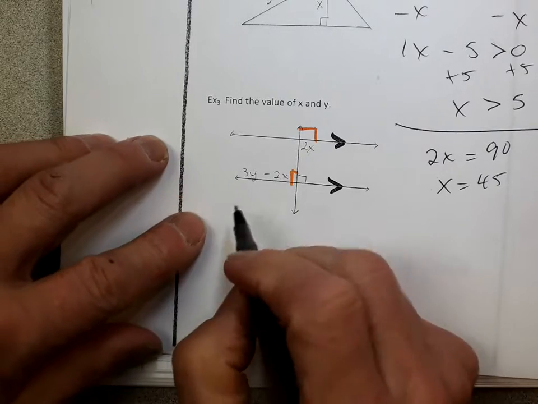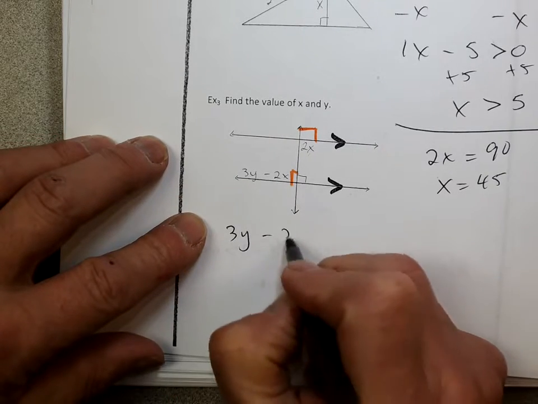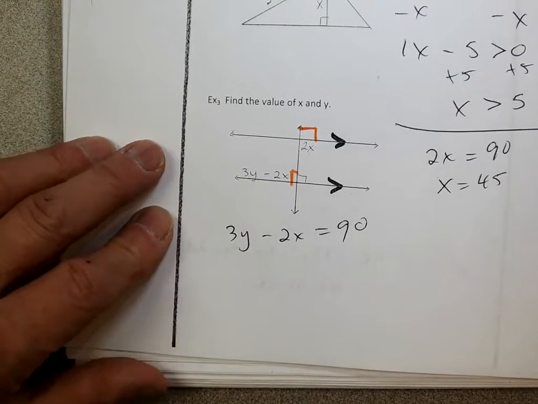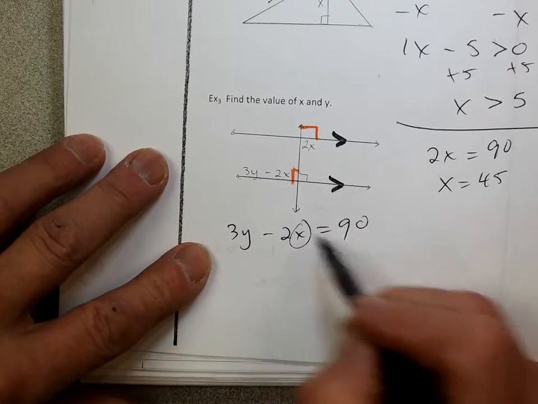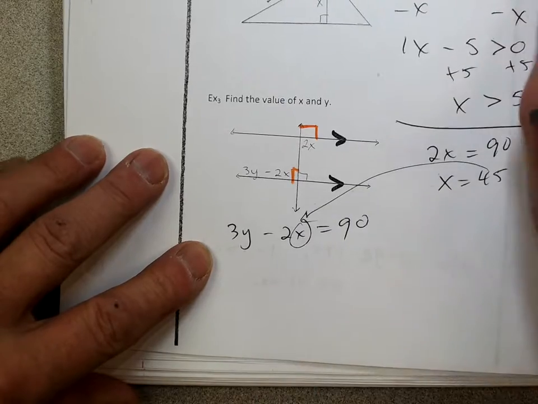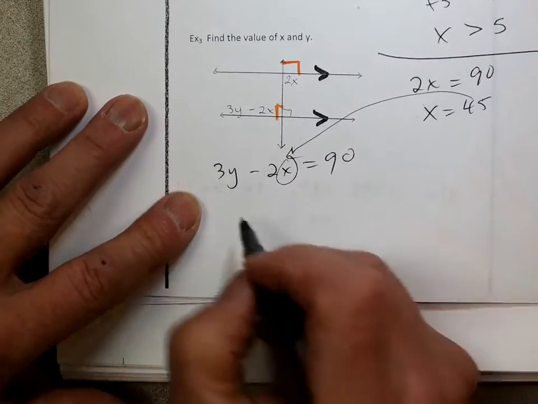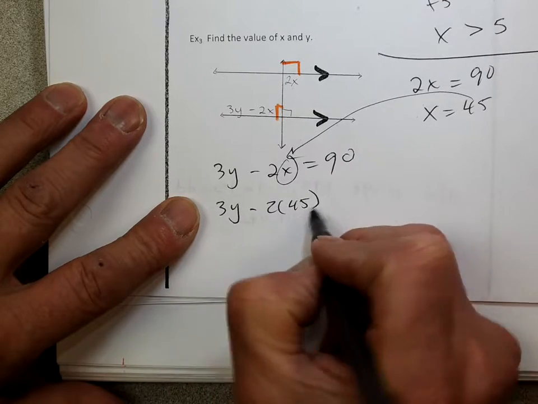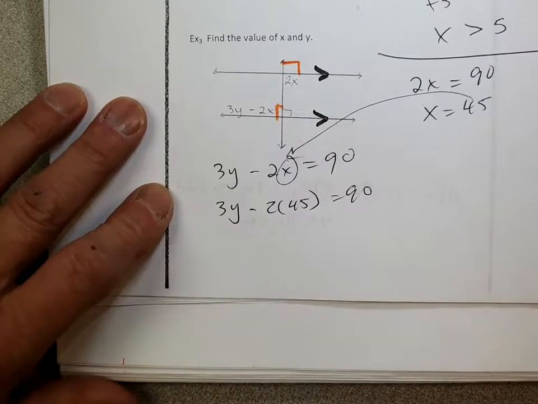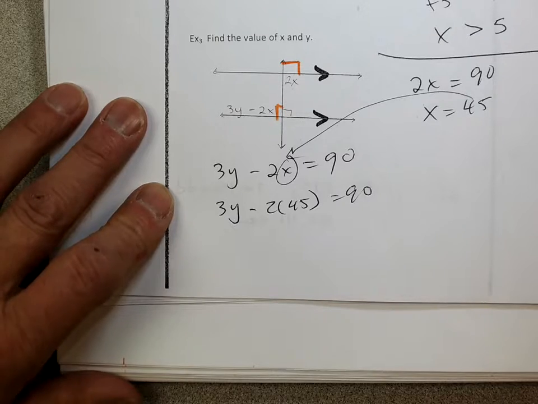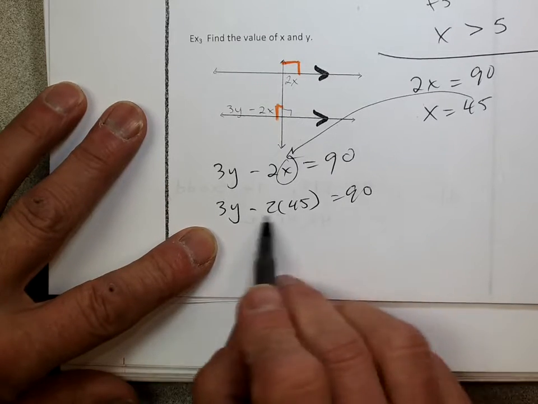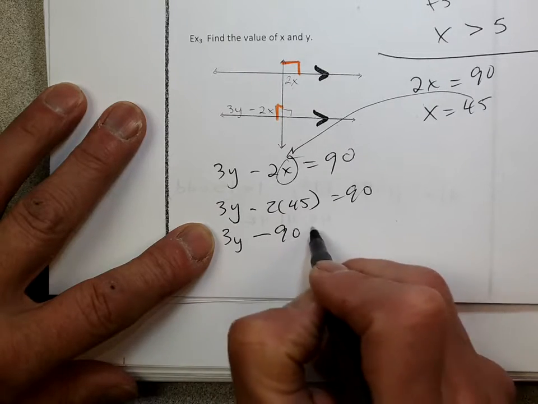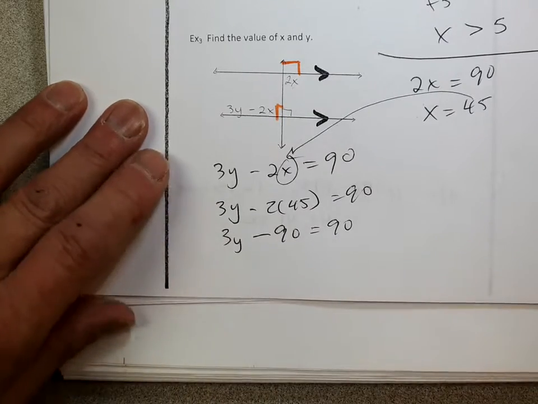So I know that my 3y minus my 2x equals 90. But I know what x is, right? X is 45, so I put in my 45 for x. So I can go, all right, 3y minus 2 times 45 equals 90. 2 times 45 is 90, so I got 3y minus 90 equals 90, right?